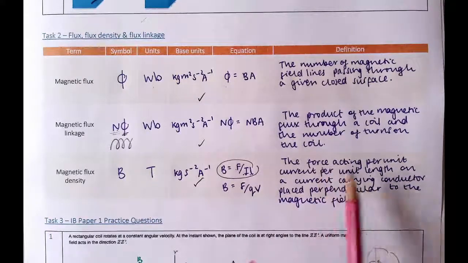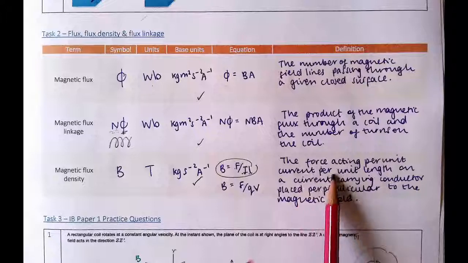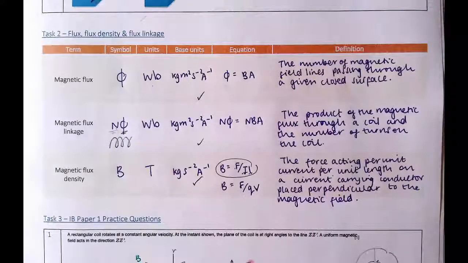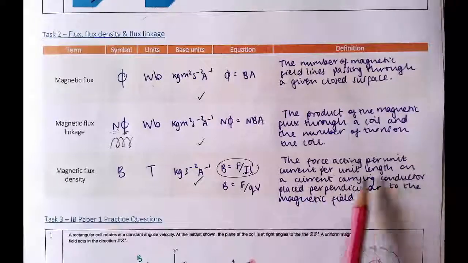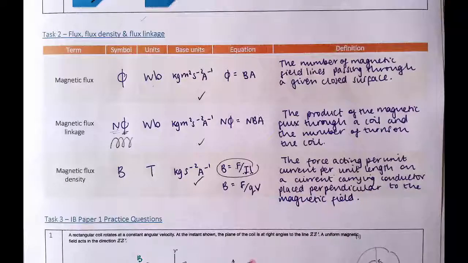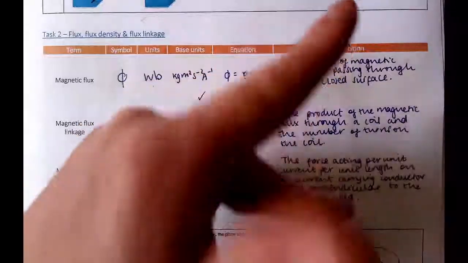So we've got the force per unit current per unit length, but we have to explain what that is acting on. So it's acting on a current carrying conductor, because remember that that can either be a wire or it could just be a moving charge, placed perpendicular to the magnetic field. So that's where our left hand rule comes in.